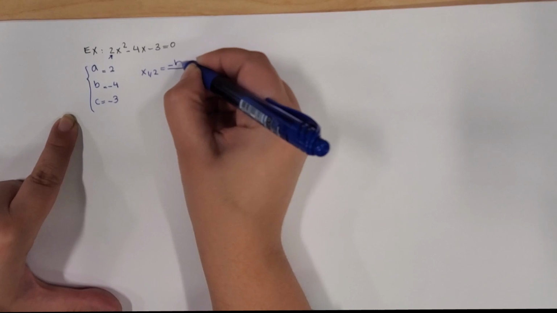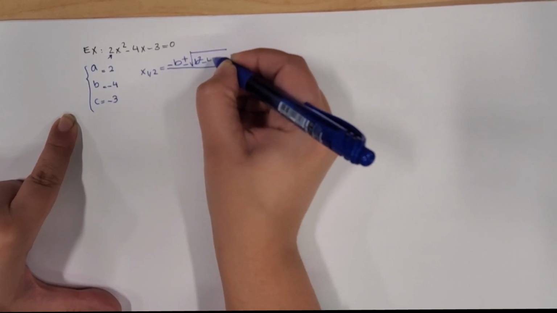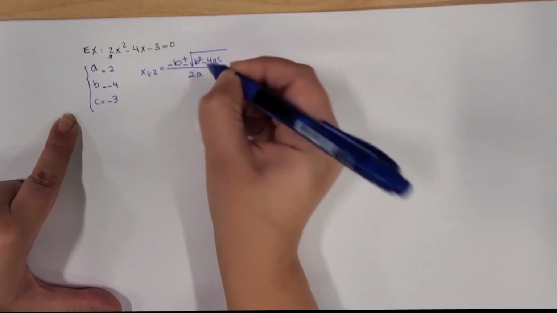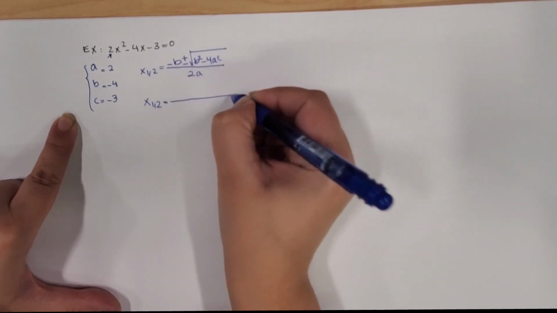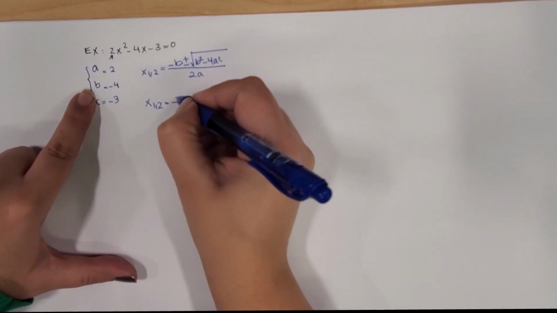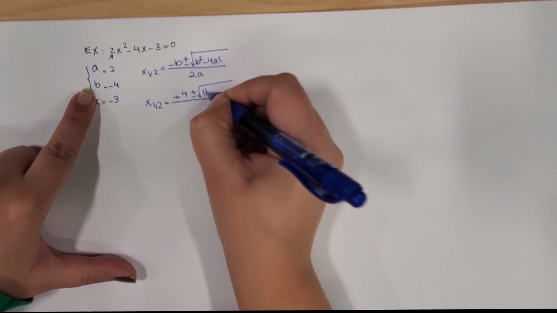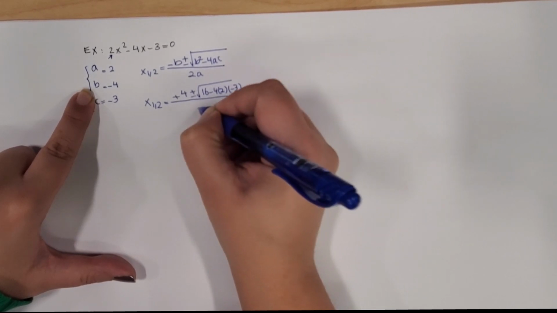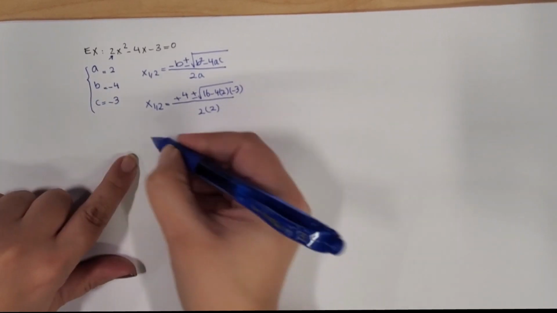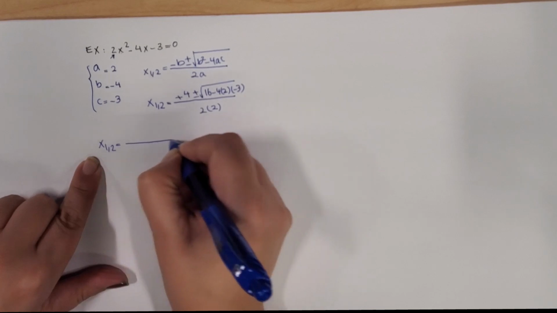It's good for practice. -b plus and minus the radical of b squared minus 4 times ac, over 2 times a. So the next step would be simply substituting. So it would be plus 4 plus and minus the radical of 16 minus 4 times ac, over 2 times a. So let's find the roots.